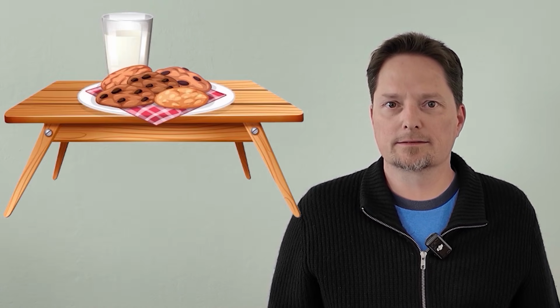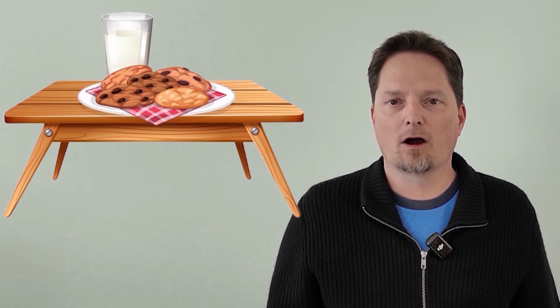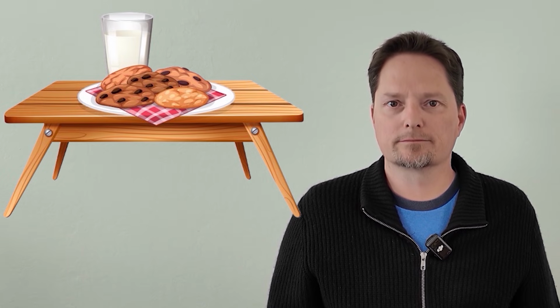Example, cookies. I cannot say it's cookies on the table or they are cookies on the table. I'm expressing the existence of cookies. I have to say there are. There are cookies on the table. Let's practice. Are there any cookies on the table?